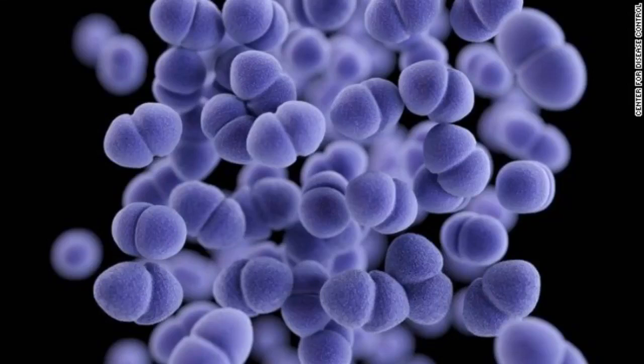MRSA Fast Facts. Here is some background information about MRSA. Methicillin-resistant Staphylococcus aureus, MRSA, bacteria are resistant to all beta-lactam antibiotics such as methicillin, penicillin, oxacillin, and amoxicillin. A MRSA infection can be fatal.